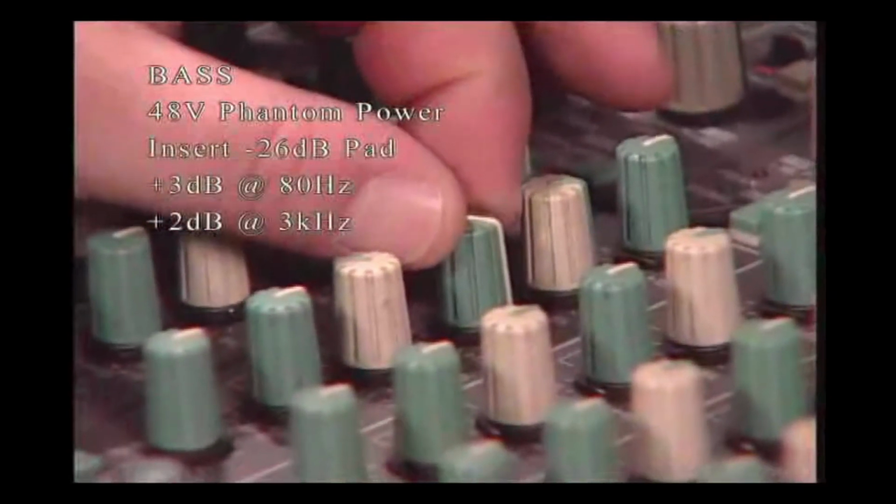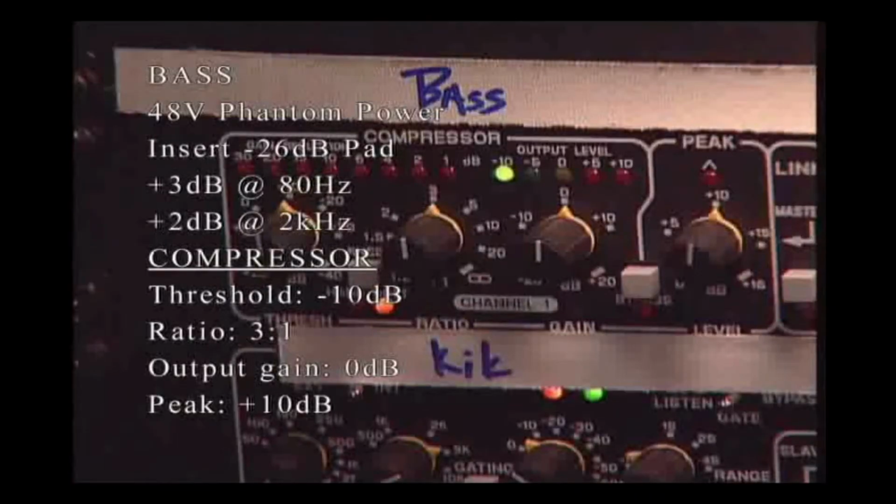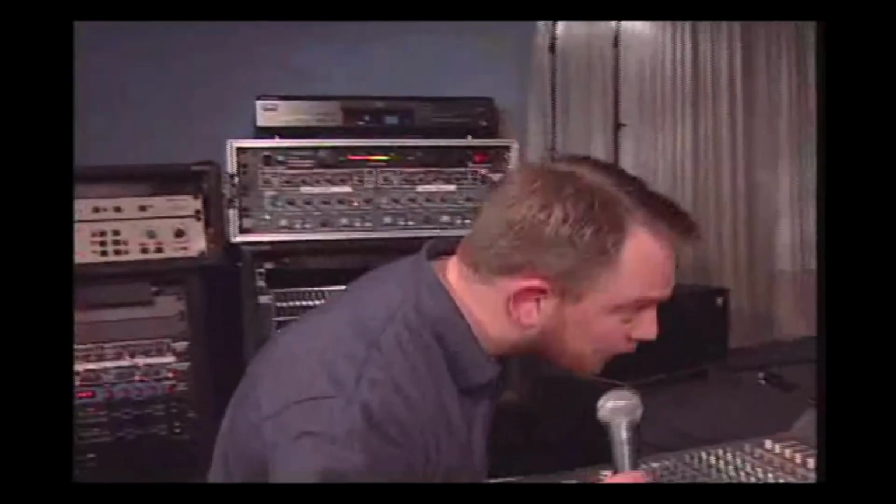After that, I worked on the compressor. My compressor settings for the bass are a threshold of -10 dB, a ratio of 3:1, an output gain of 0 dB, and a peak limit of +10 dB. Then you have the drummer and the bass player play together. Yes, I want to make sure that the balance between both of them and the bass management between both of them is balanced in the room. Could I get you both to play?